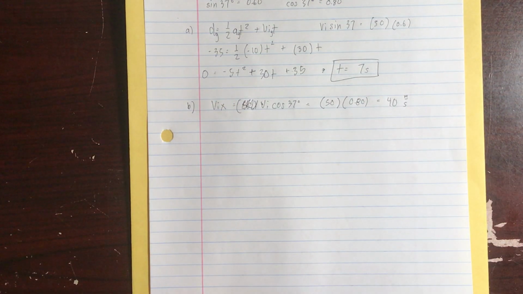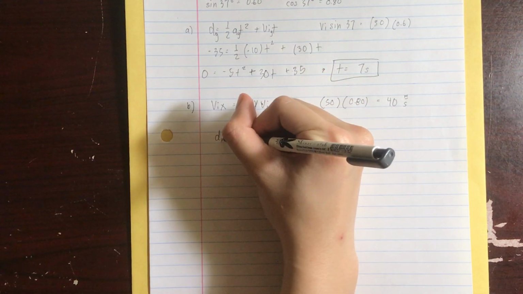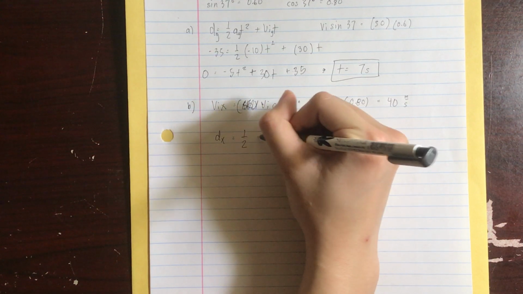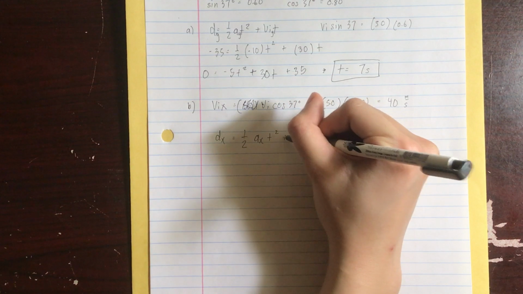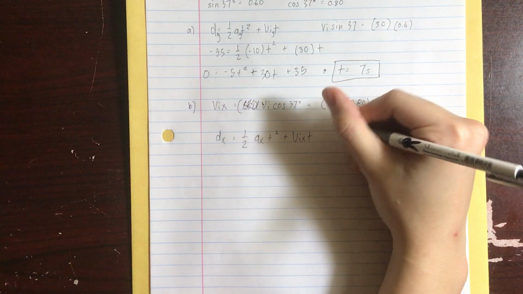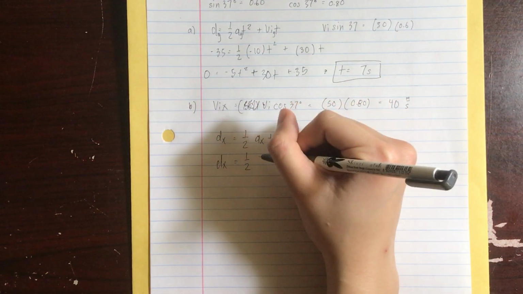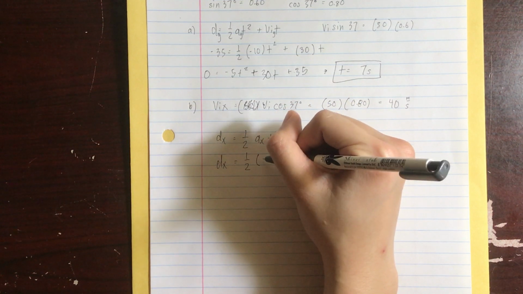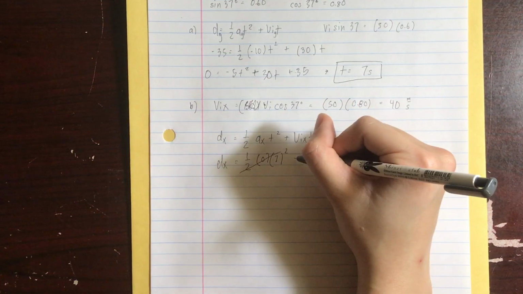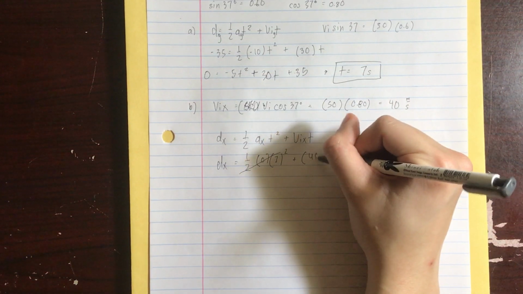And again, we can use this equation: displacement, this time in the horizontal x direction, displacement x equals 1/2 acceleration x t squared plus v initial x t. We're looking for displacement, so everything else we know already. Acceleration in the x direction is 0, t is 7, so we can cross that term out because it's 0. Plus v initial x is, as we found earlier, 40.